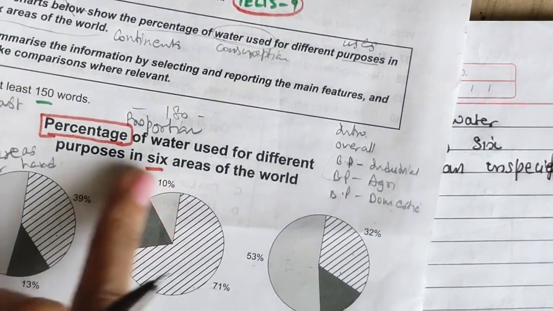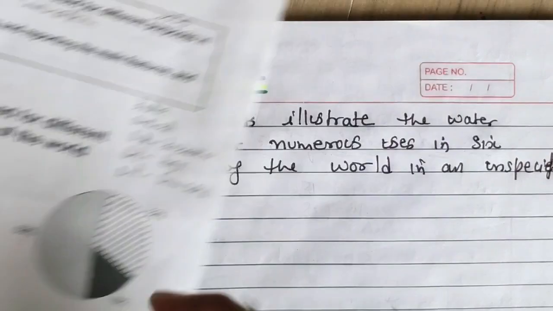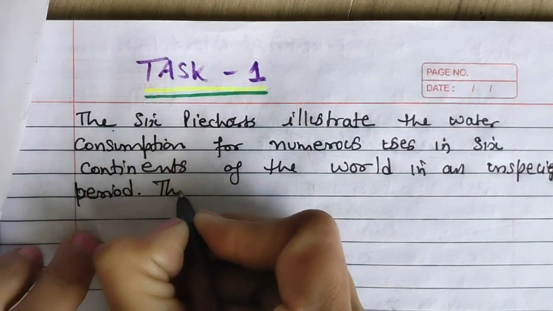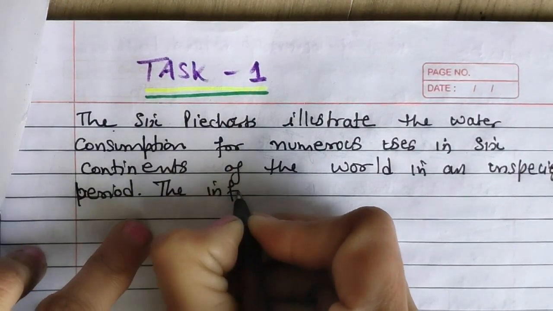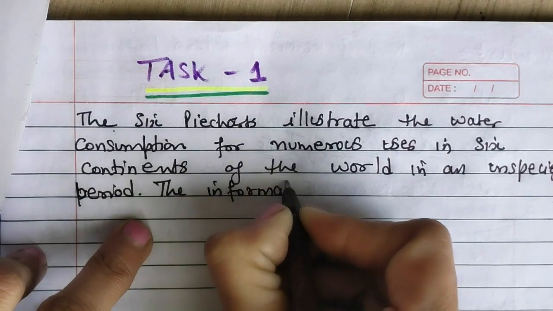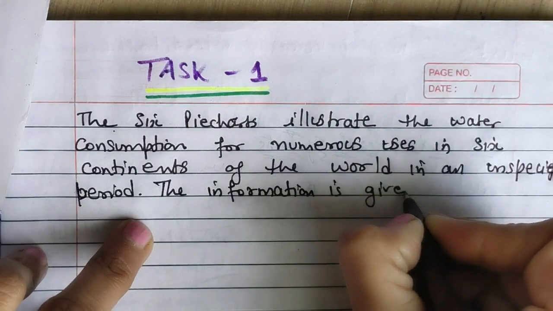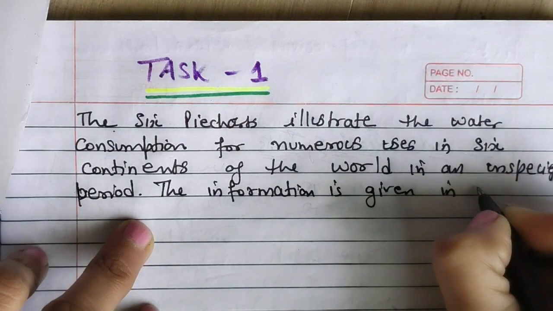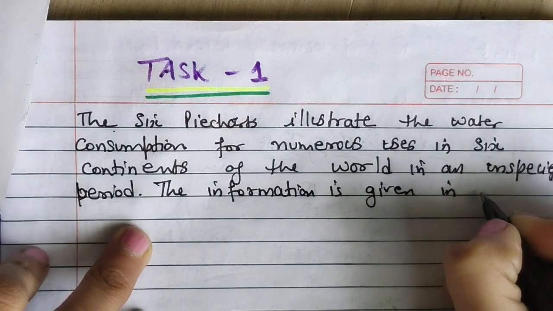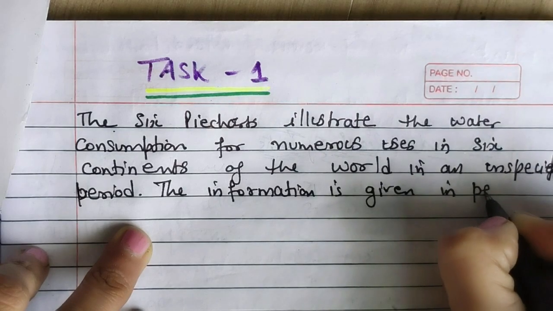Now the information is given in percentages, okay. The information is given in percentages.